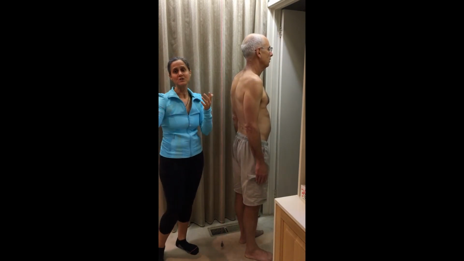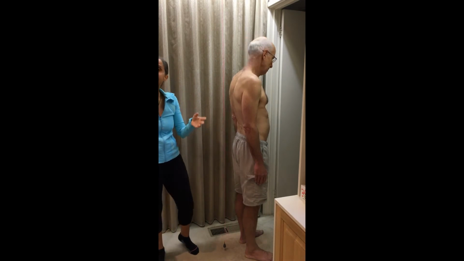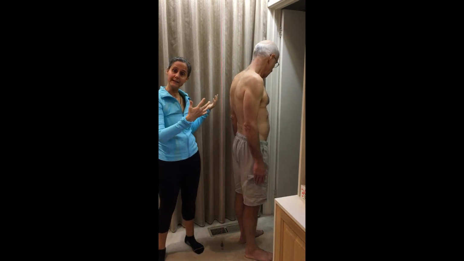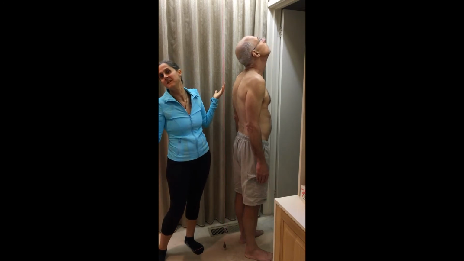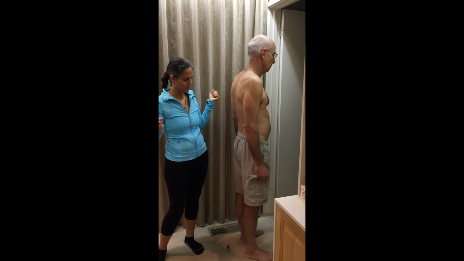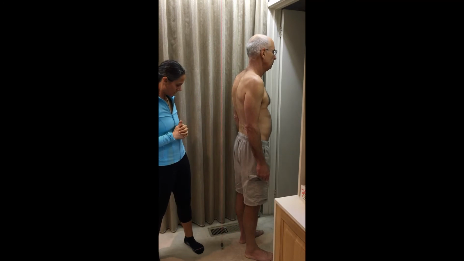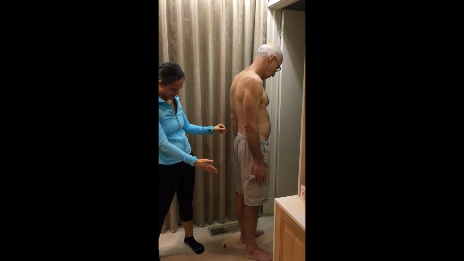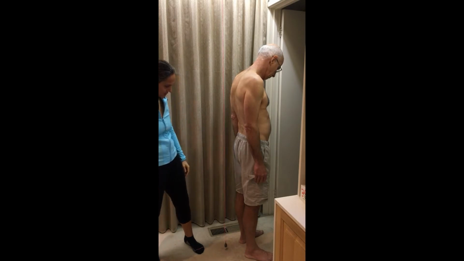Okay, now what we want to do is to reinforce the information from the anterior view and maybe find some new information. So the first thing to check again is the foot and ankle complex.